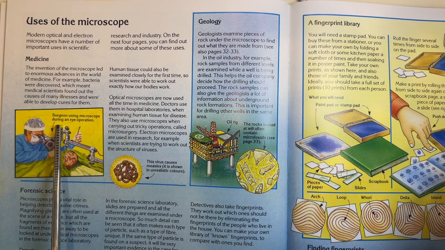Surgeon using microscope during an eye operation. This virus causes measles. It is shown in unrealistic colors.